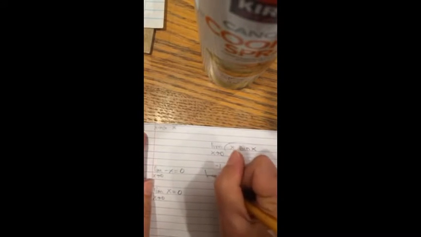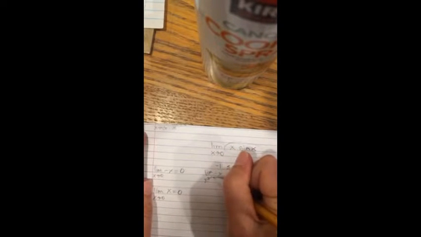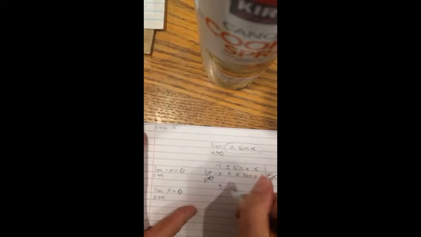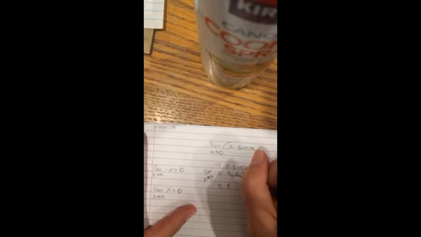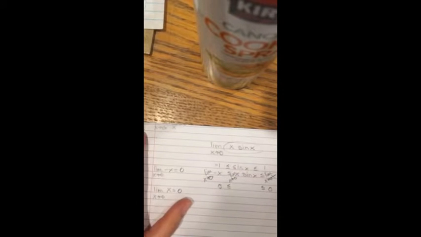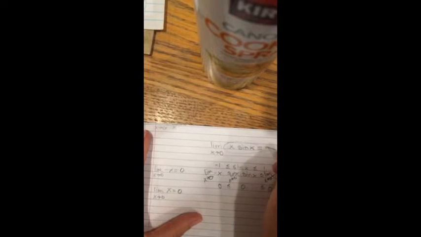So if I take the limit as x approaches 0 of the function that is less than my function of interest, and the limit as x approaches 0 of the function that is greater than my function of interest, these are both 0. Therefore, by the Sandwich Theorem, I can declare that the limit as x approaches 0 of x sine of x is also 0. So this would equal 0. I hope you did well on that.